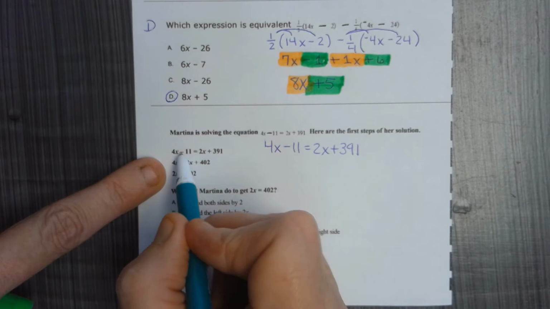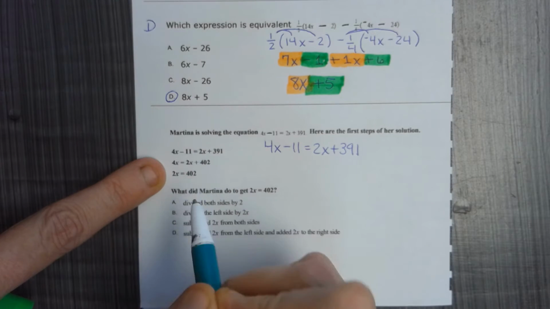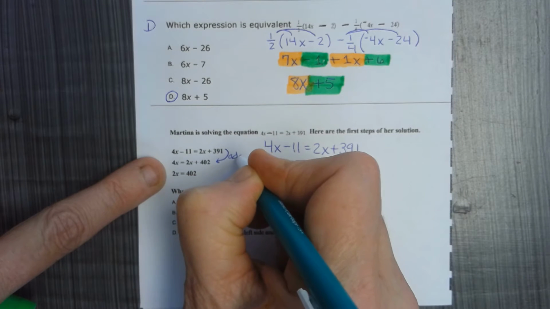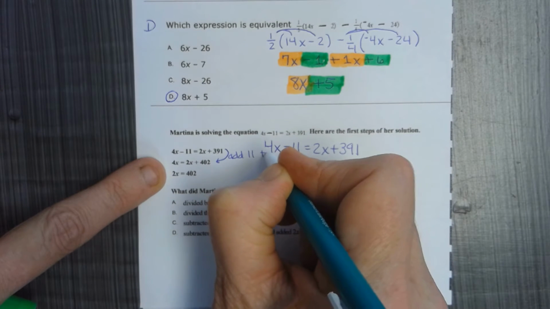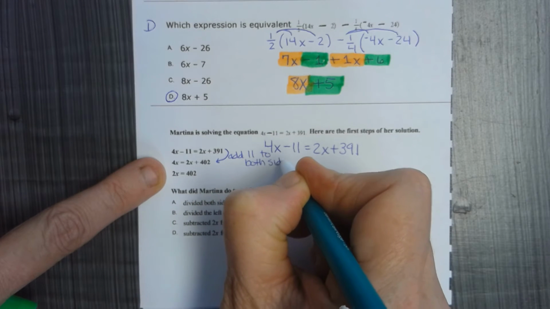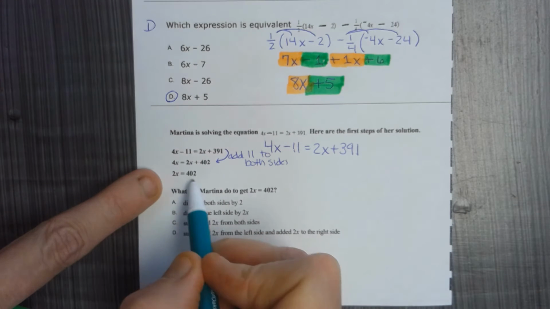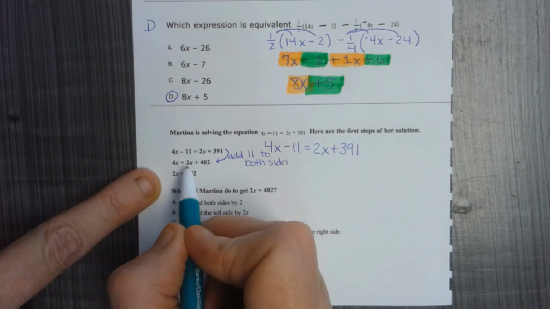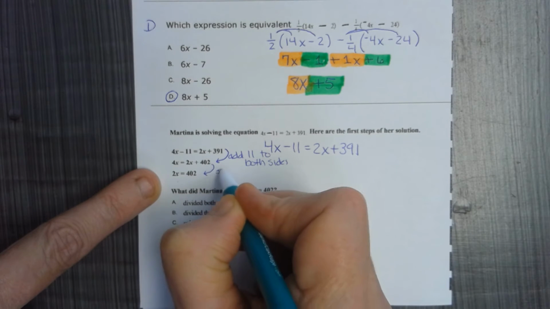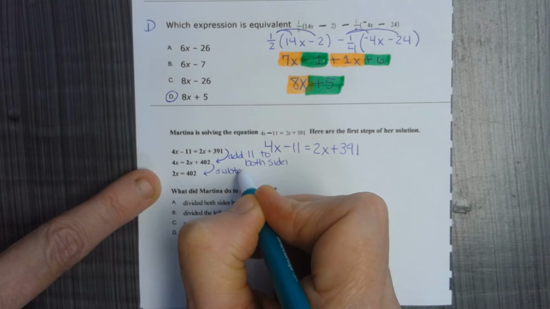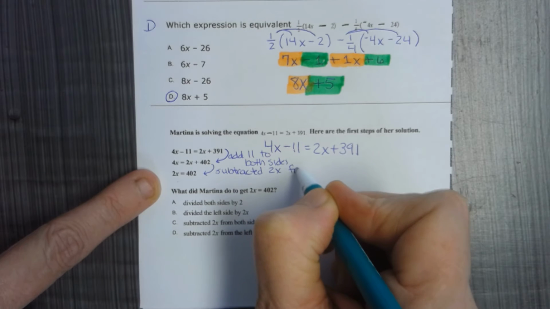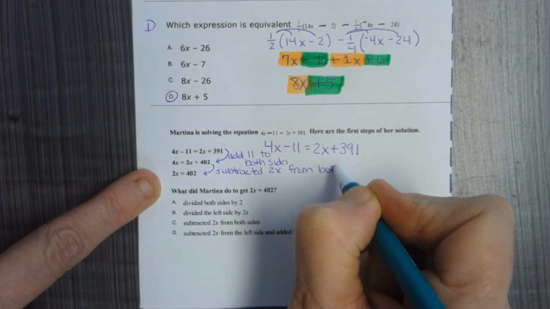To make that disappear, we probably add 11, and we can check that. So that's correct. From here to here, we add 11 to both sides. Then from here to here, you notice the 2x disappears, so they subtracted 2x from both sides.